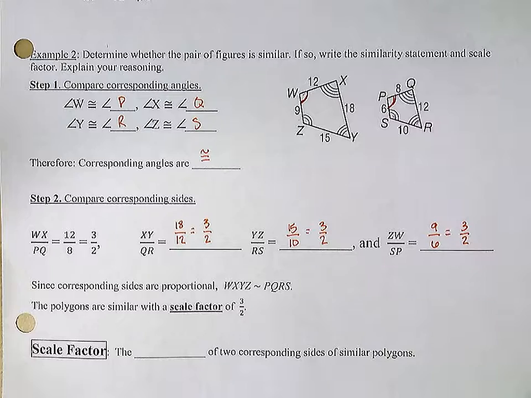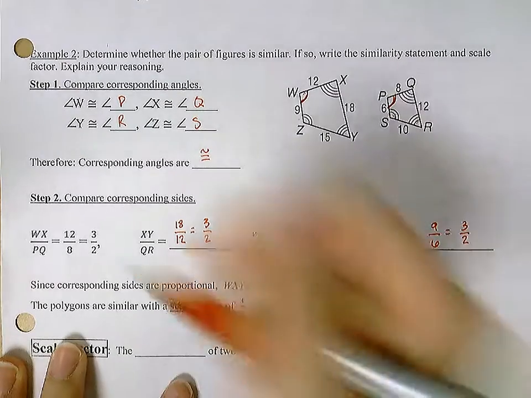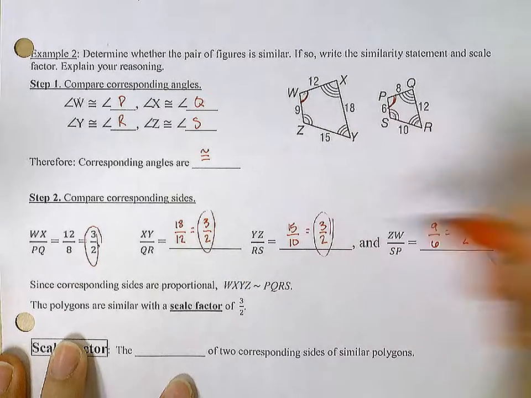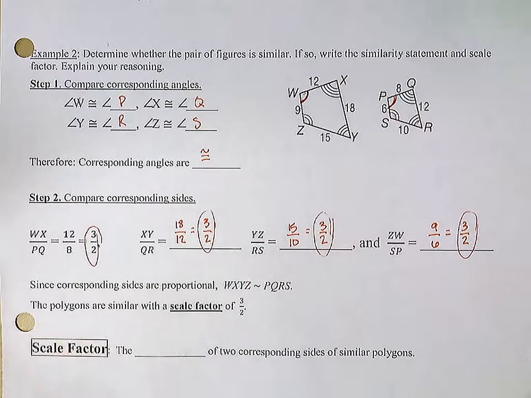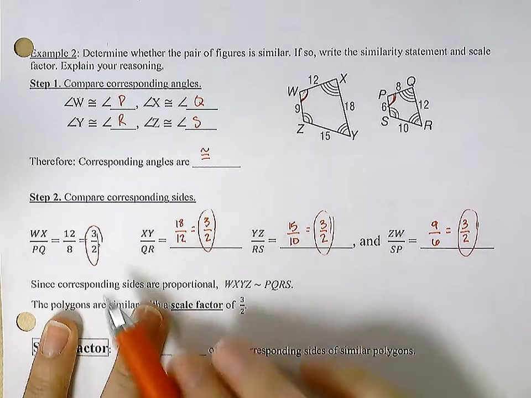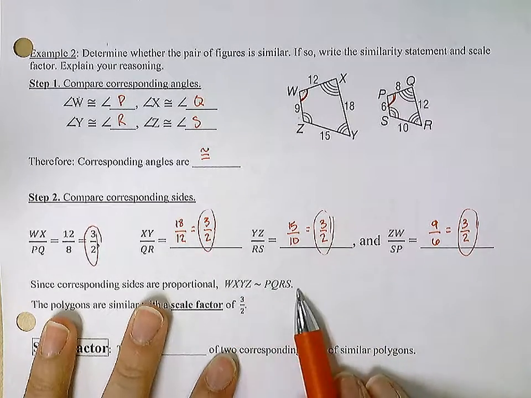Now this is why I do need you to reduce the ratio, because when you're comparing these sides, they all have to be the same ratio. Okay, if they are not, they're not similar polygons. They have to have that same ratio. So since corresponding sides are proportional, hence the same ratio, these two polygons are similar.